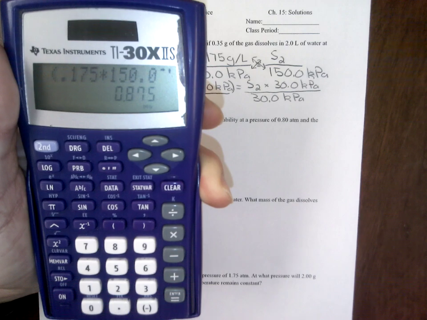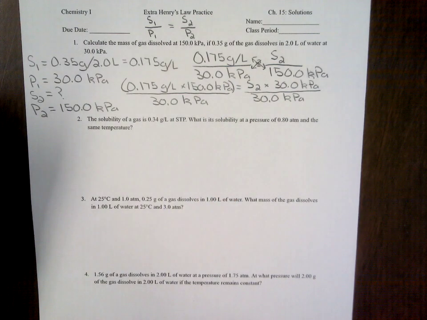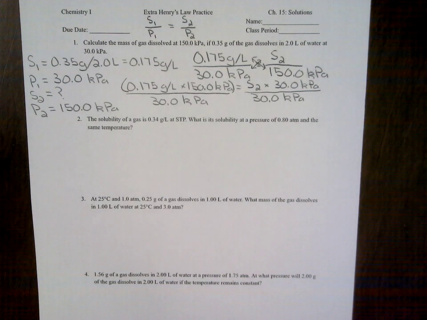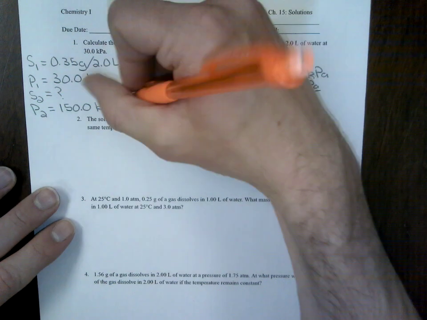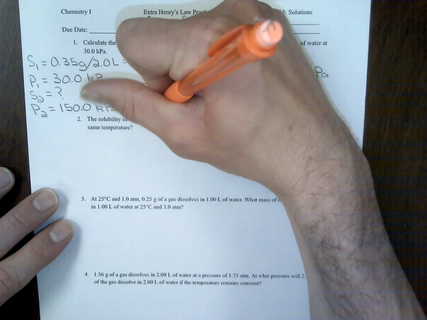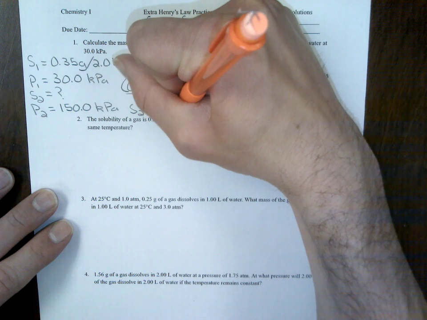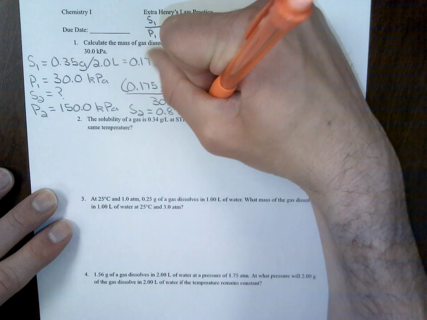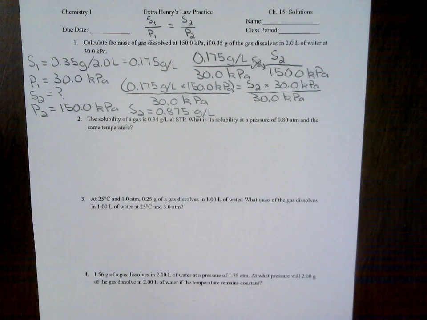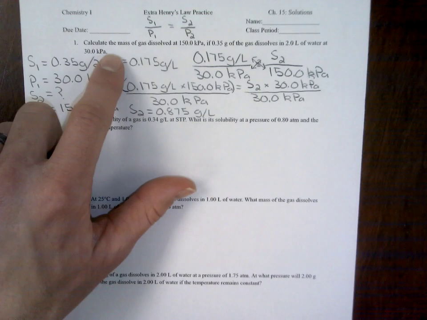So my second solubility here, or my S2, is 0.875 grams per liter. So I'm going to put S2 equals 0.875 grams per liter.